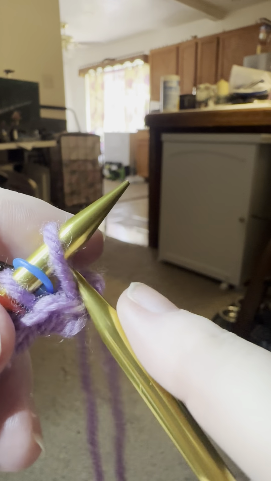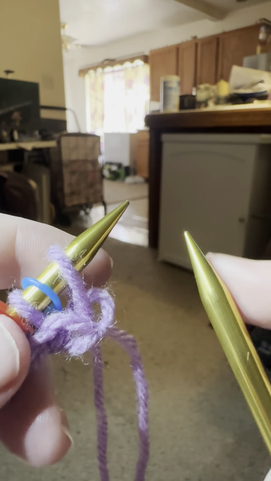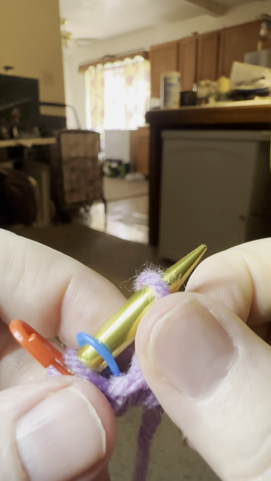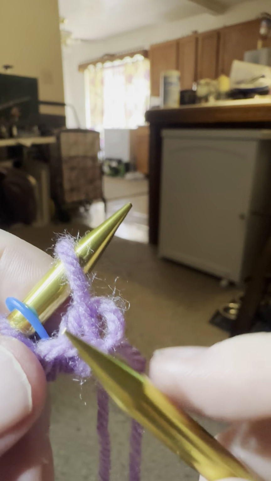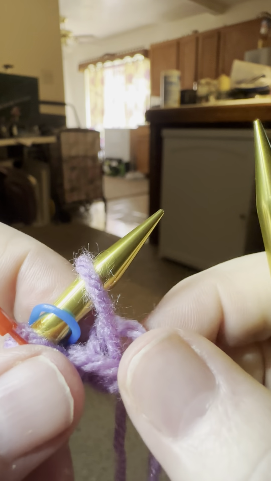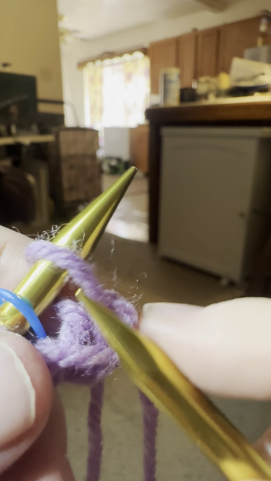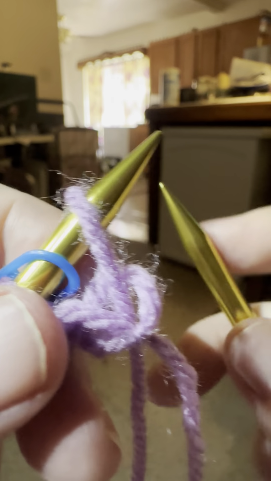So we will do an increase at the very front edge stitch, and I do the right side increase. I guess that's what this one's called, but you go not the one on the hook but below it to be able to do your increase.